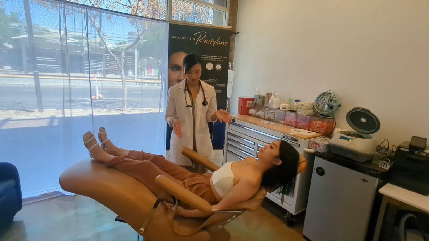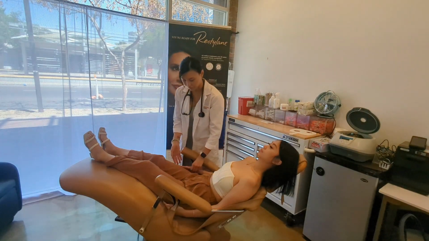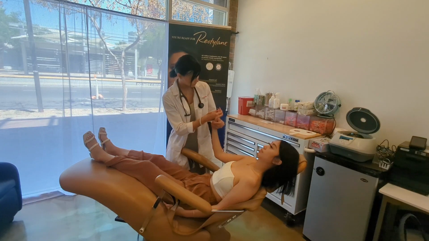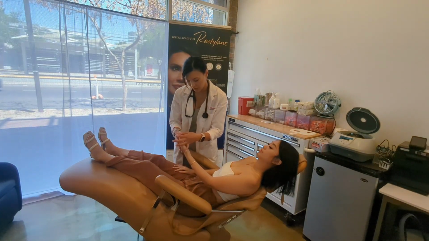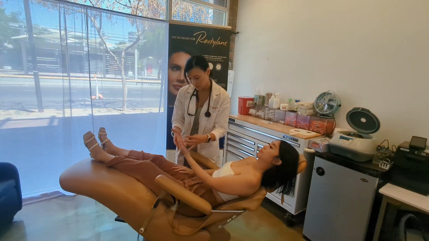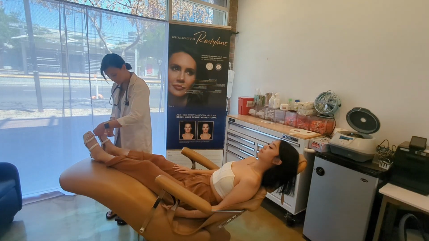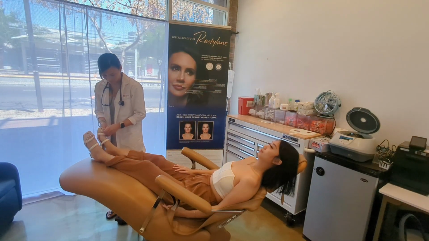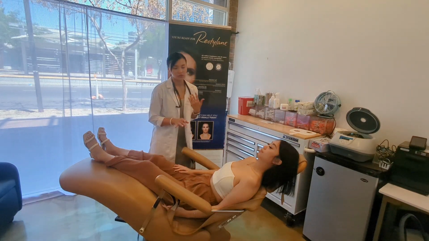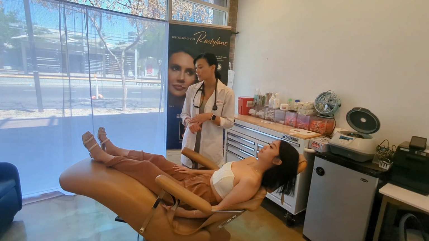Next, I'm going to check your capillary refill in your fingers. Okay, and those are less than 3 seconds, which is a normal finding. And then also with the toes. And it was also less than 3 seconds, and that's a normal finding.